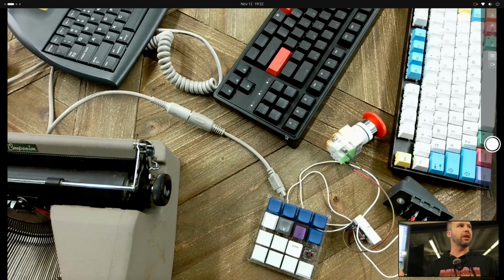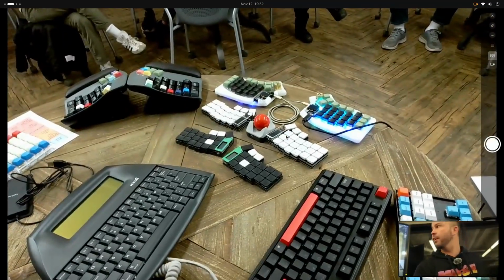Layers are generally how you're going to get back the space that you would have lost. If you need that print screen, you can put it on a layer and toggle to it. But yeah, so that's basically it. A couple other keyboards I have here.